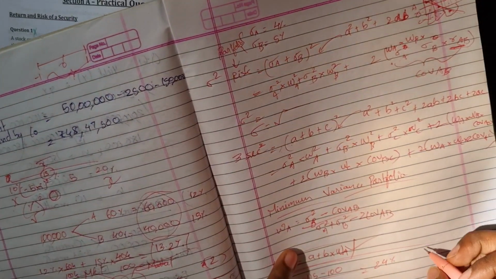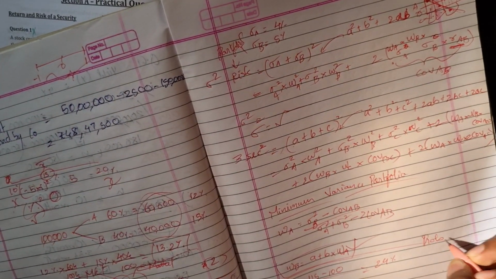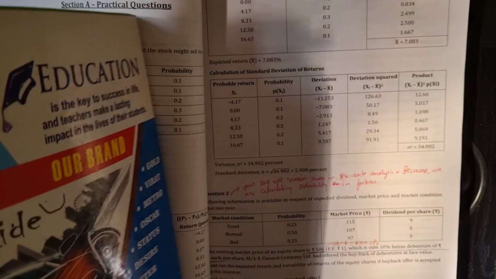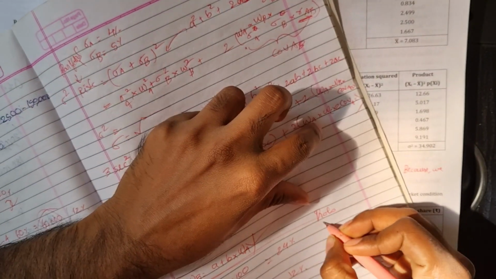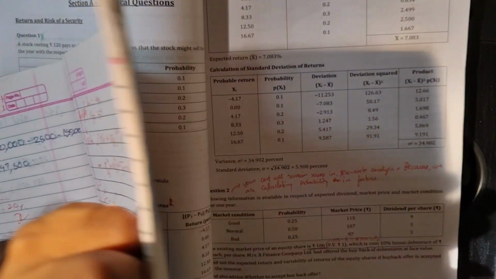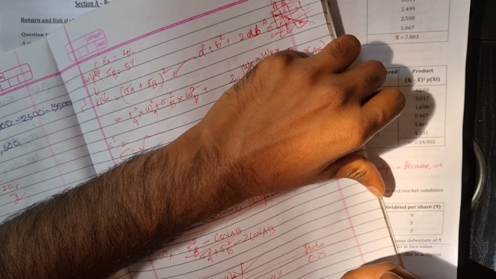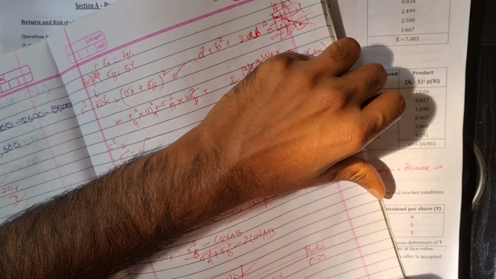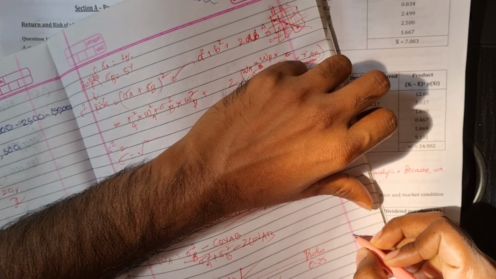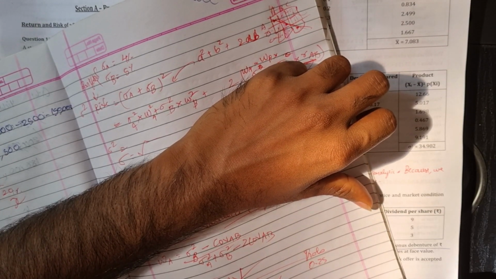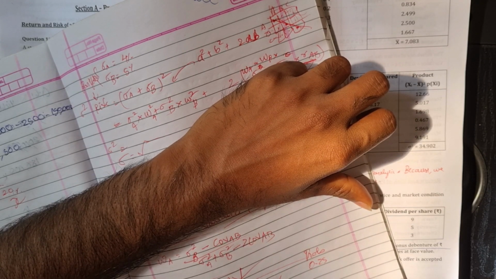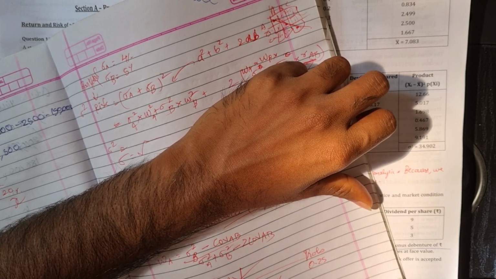So now what we'll do, we'll add probability here. We'll take the probability figure. How much is it? 0.25, 0.5 and 0.25. Now what we'll get is the summation of x, we'll get directly x bar.